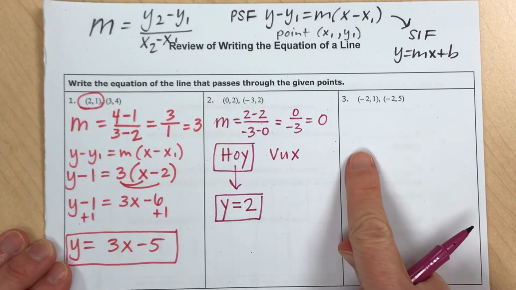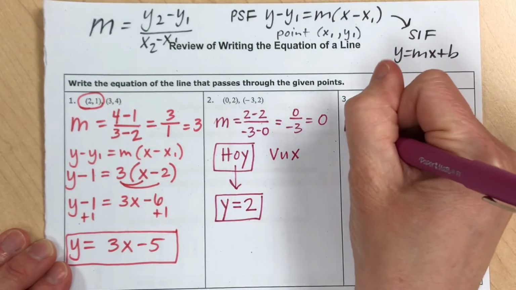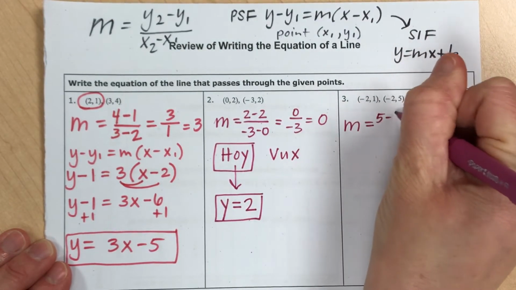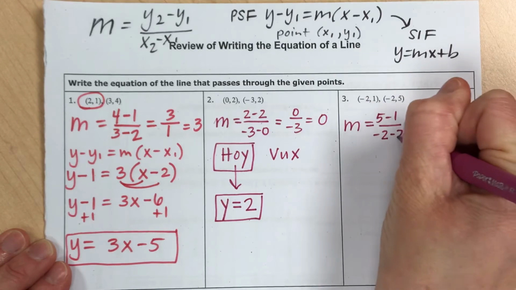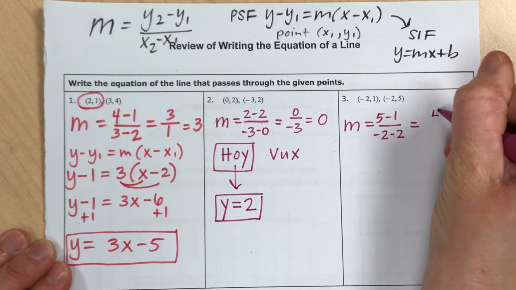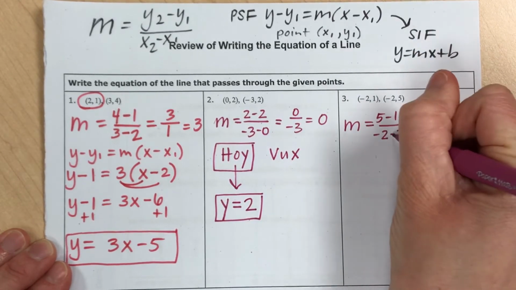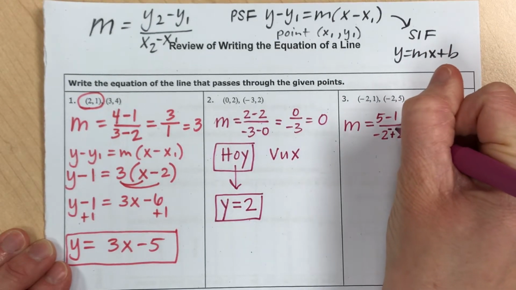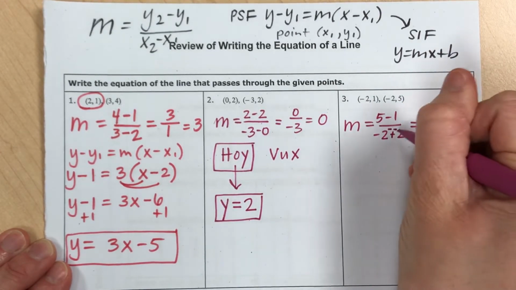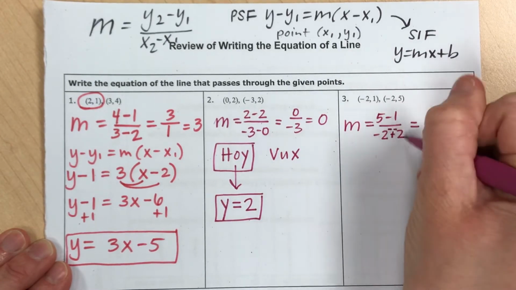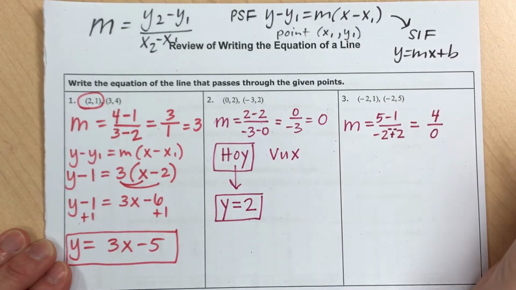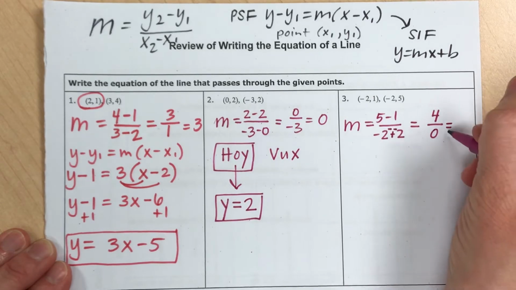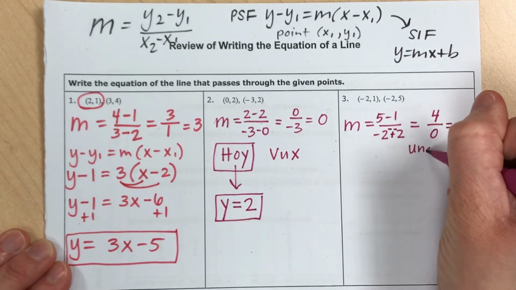For my last one over here, if I find the slope, I'm going to have 5 minus 1 over -2 minus 2. When I subtract on the top, I get 4, and this is minus negative, so that's actually going to change that to be a positive. It would have been minus -2. And when I subtract a negative, that means you're going to be adding, so 0 ends up going on the bottom. And you can't divide by 0, that's undefined.